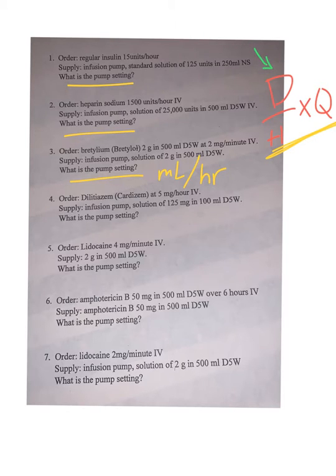So the first one says we need to give insulin 15 units per hour, and it looks like insulin comes in a supply of 125 units in 250 milliliters. Actually, it looks like the second one would be set up the same way. So instead of doing this entire worksheet for you, you're going to do the exact same thing to number 2.